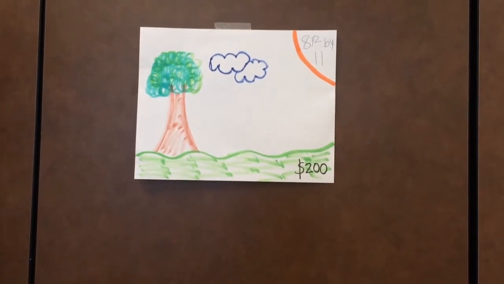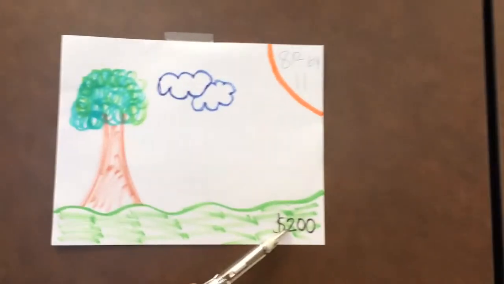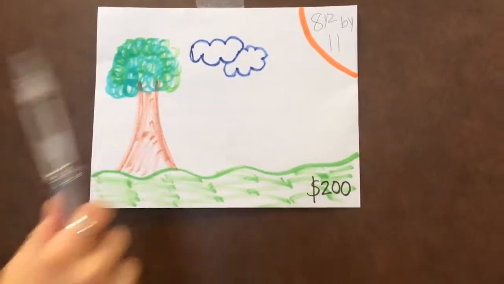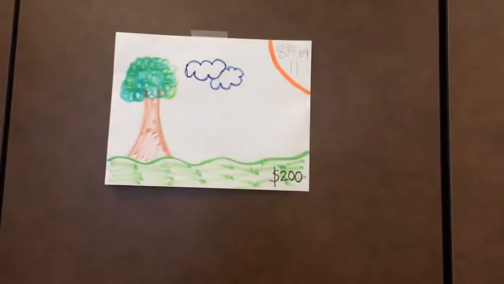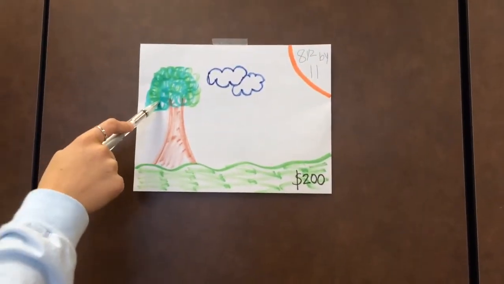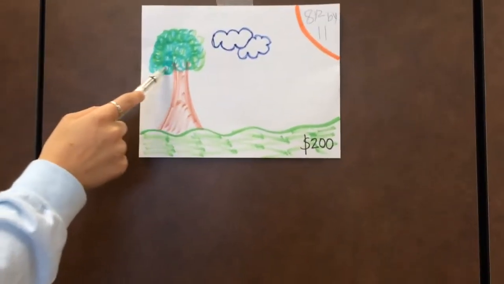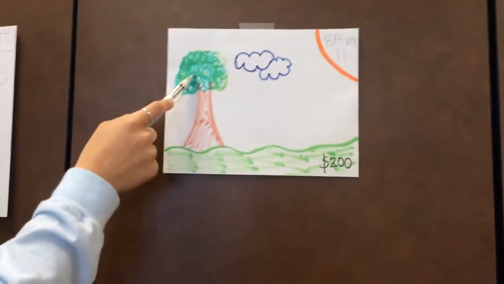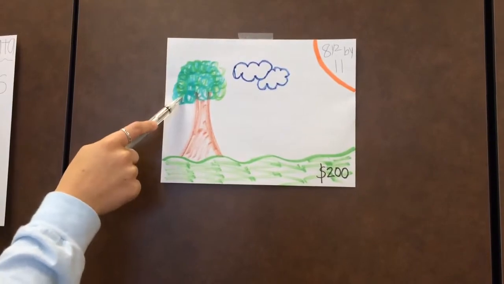Now as you can see, this is a really expensive painting, and this is a picture of a tree and grass, and it says the measurement right here. So, for an example, if I were to point at the green tree, and you can see all the texture and stuff, what would that be an example of? Quantitative data, which deals with numbers, or qualitative data that deals with descriptions?